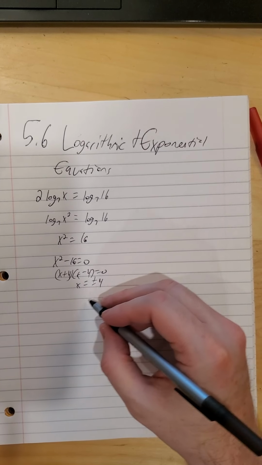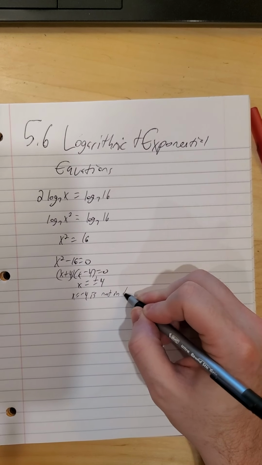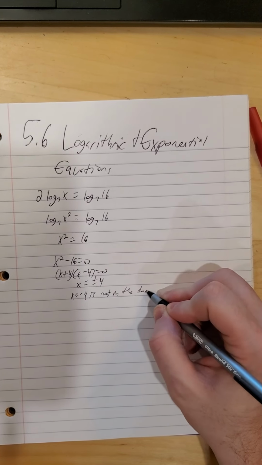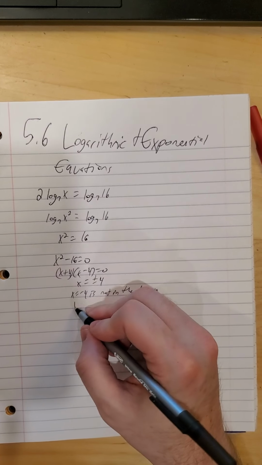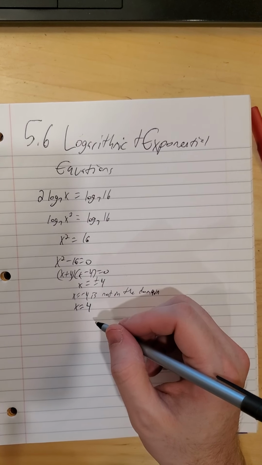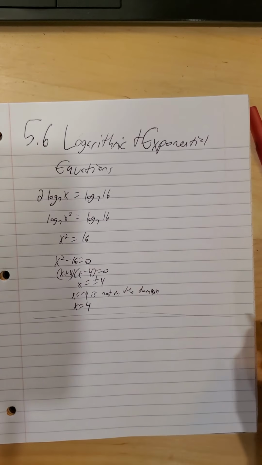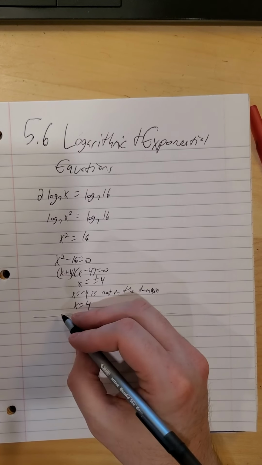Negative 4 does not qualify. So our solution set will only contain the positive 4. We have an excluded value in our list of possible solutions.